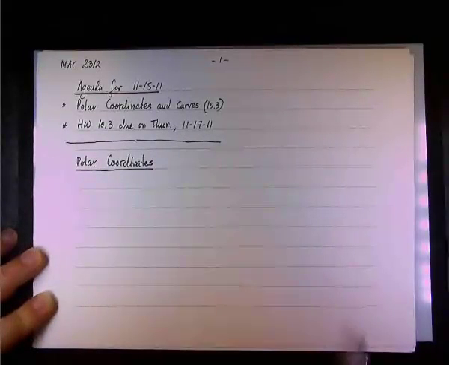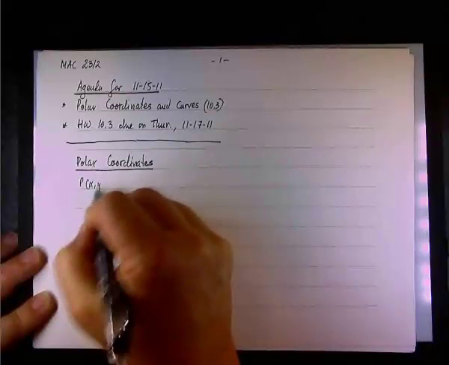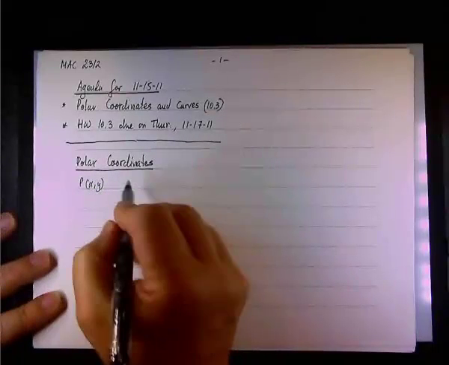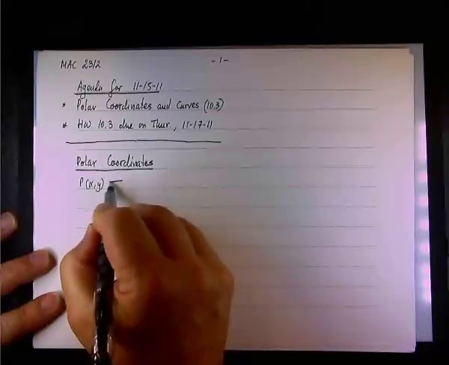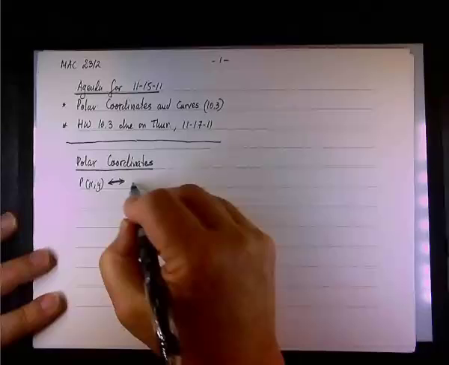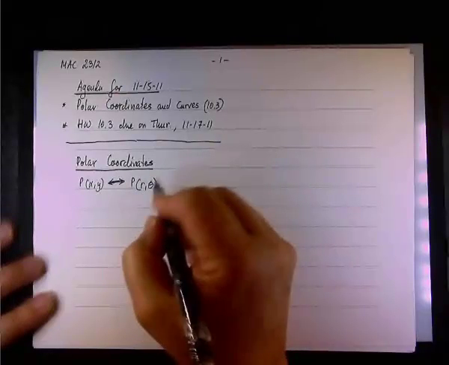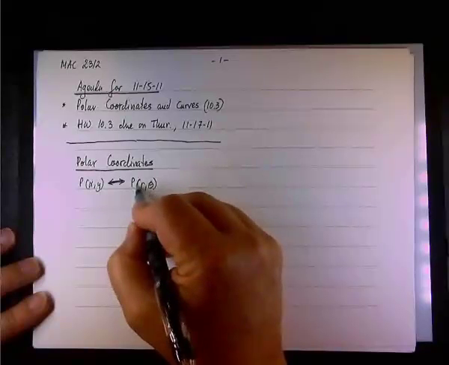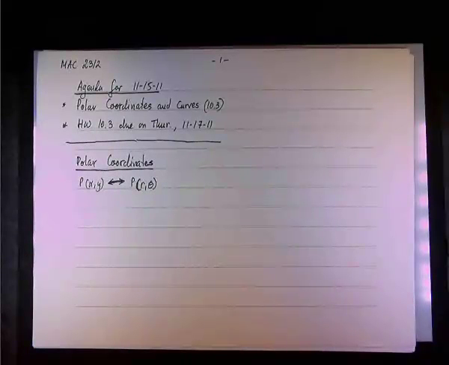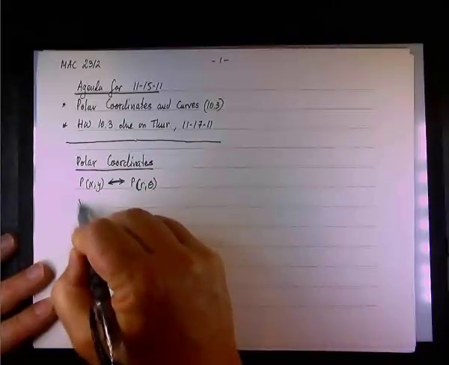Basically, we're going to transition from a point expressed as an ordered pair in x and y in the Cartesian system to expressing it as r theta, where r is a certain radius and theta is an angle measured from something called the polar axis. So in terms of vocabulary, we look at the pole.